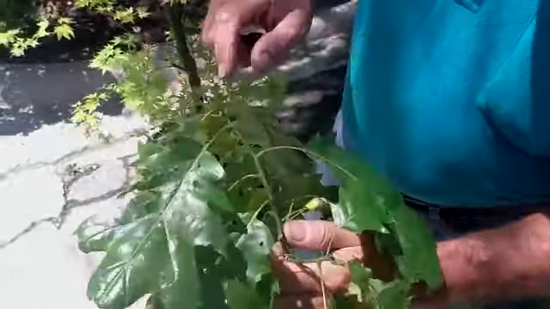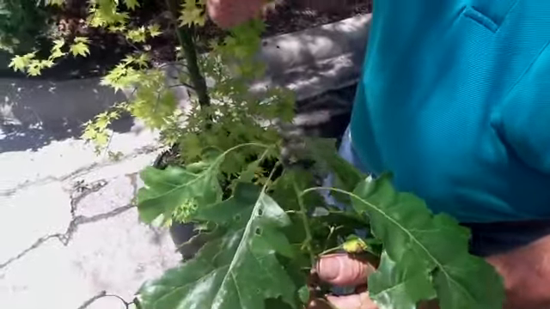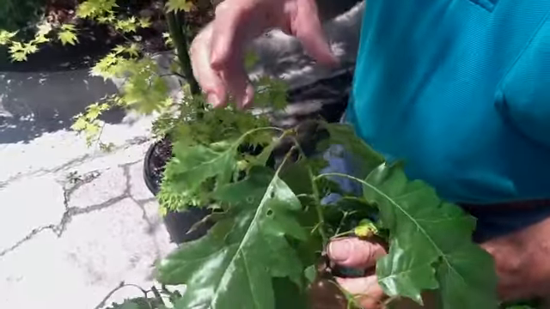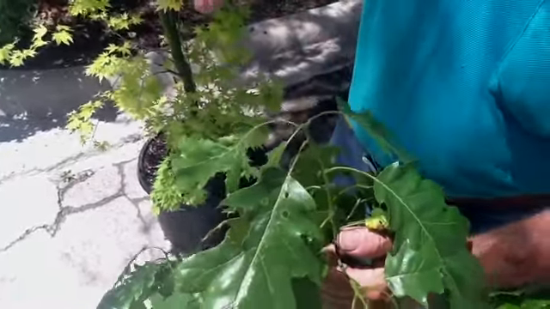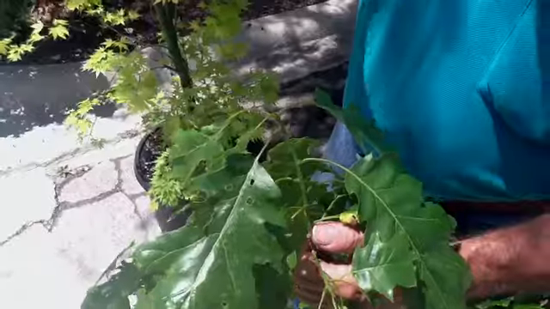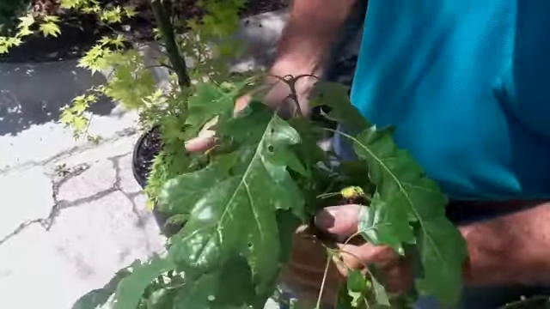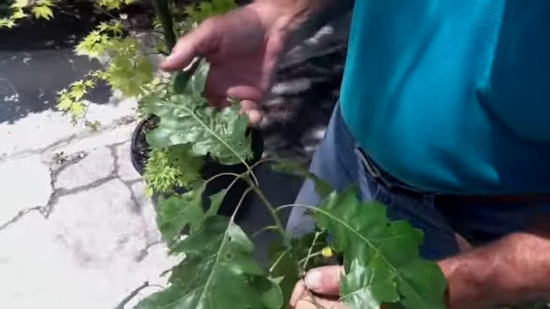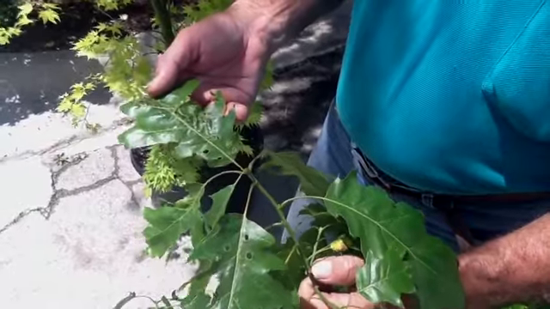In a week or two or three, you'll see the new growth come out, and the new growth should be normal. If your new growth is still damaged, well, was it windy? But if the new growth is curled or damaged in some way, then we'd have to talk. But right now, there's nothing wrong with this tree. It's as healthy as it can be. Just had a little wind damage.